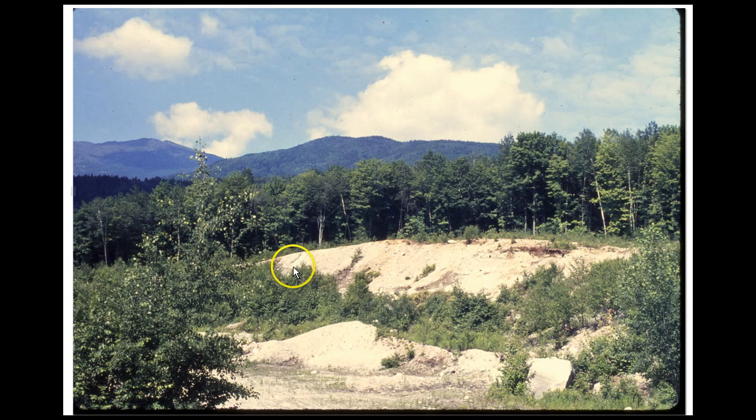Here's a place where they probably were mining sand for some reason and left the vegetation off. And through time, of course, the grasses will come in and you'll have secondary succession here. But here we see the forest that normally covered all of this area.